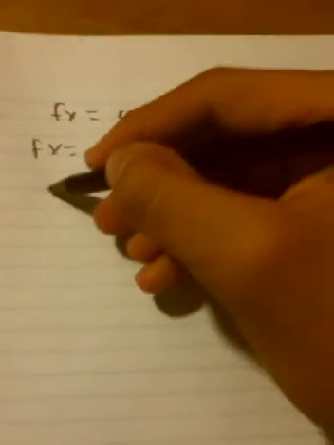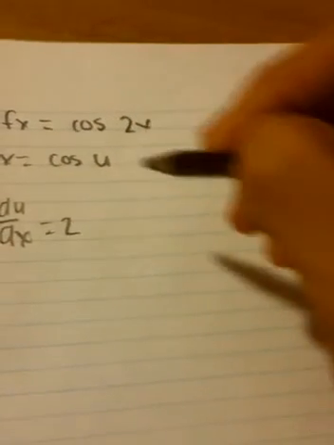So my third problem is f of x equals cosine of 2x. F of x equals cosine of u. U will equal 2x. du over dx will equal 2.